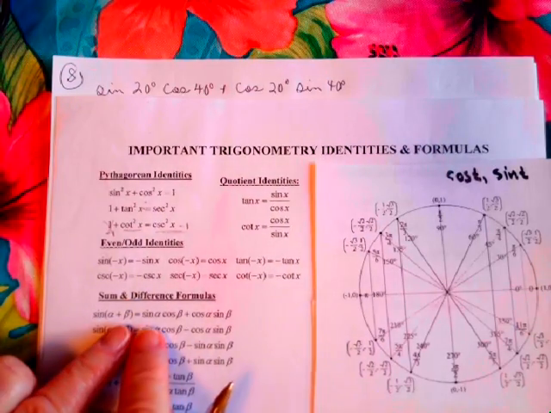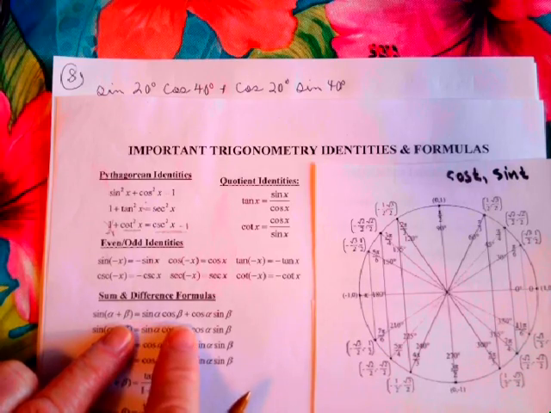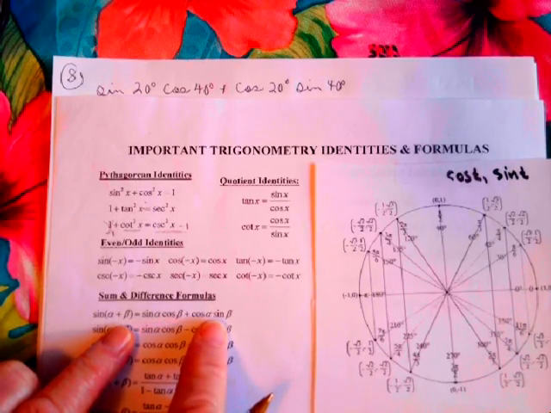And notice that sine of alpha plus beta is sine cosine plus cosine sine. So this is my alpha, this is my beta.